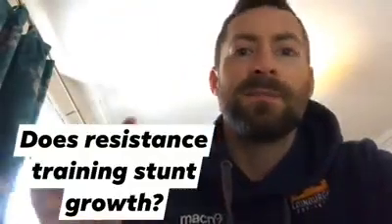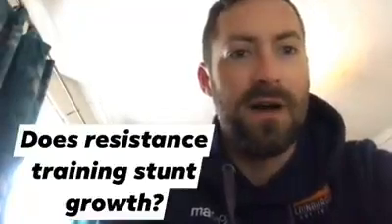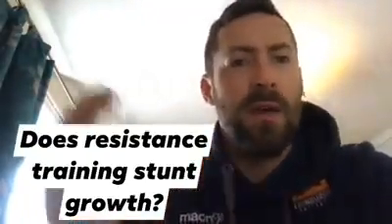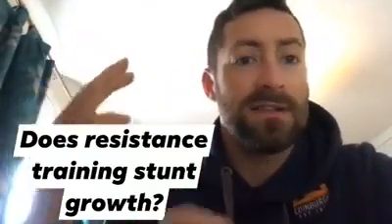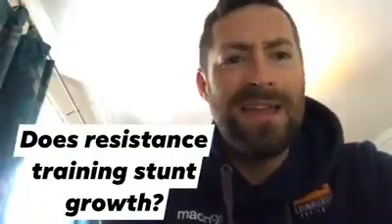Now clearly, if I injure a growth plate in my wrist, that's not going to stop me becoming 6'5". So there's a bit of confusion around growth plate injuries and what we're actually talking about. There's a localized element and there's also your final adult height stature. Those are two separate things. Now, how do we injure growth plates?